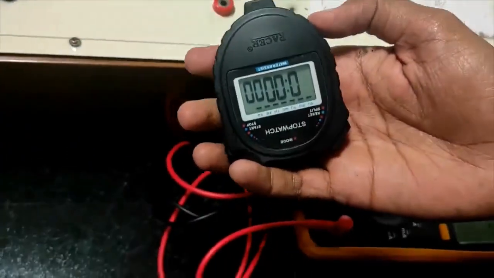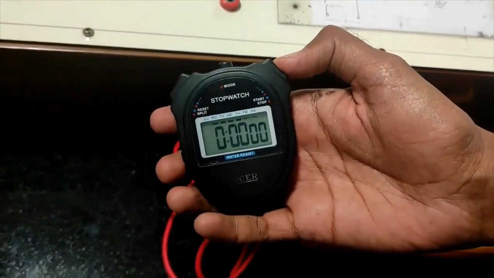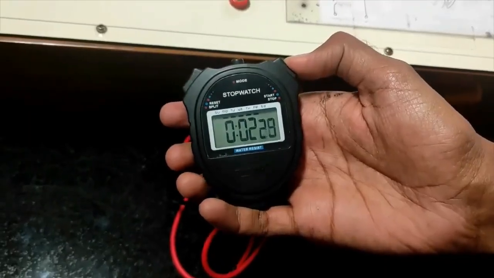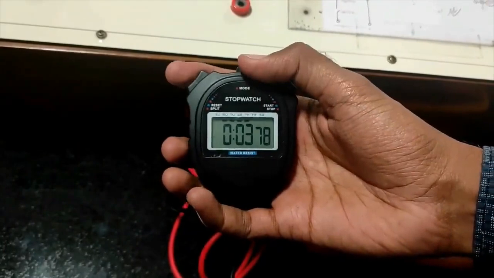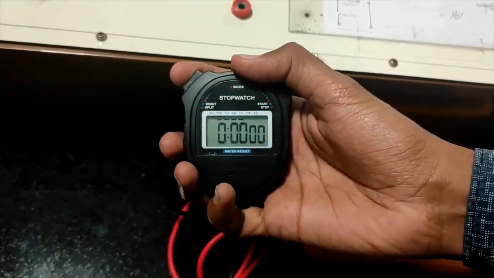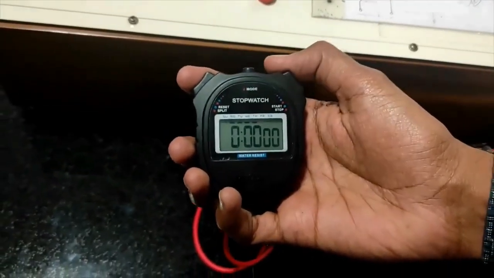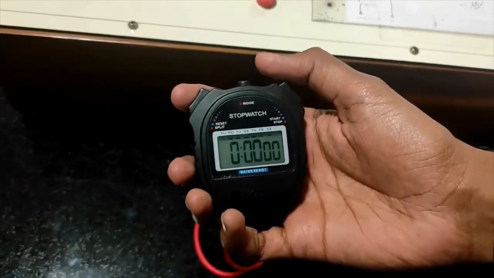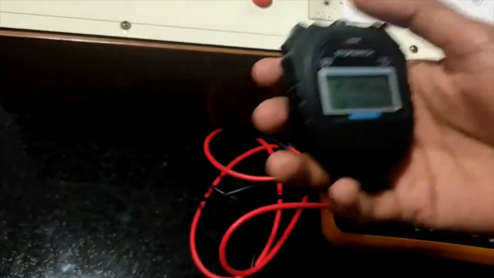This is a stopwatch. You can start, then pause, start, and pause, and by this button you can reset this stopwatch. We can use this stopwatch to measure the time when you take readings in intervals. So you have to measure the interval. What is the interval at the time of measurement?